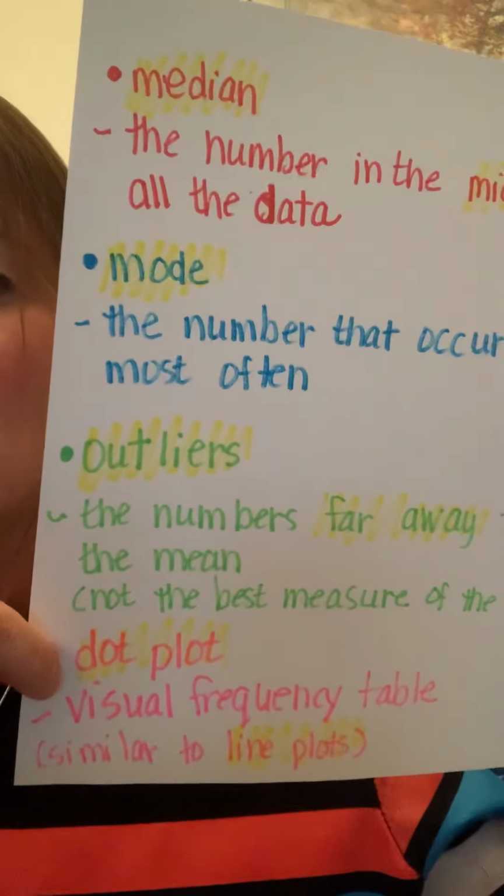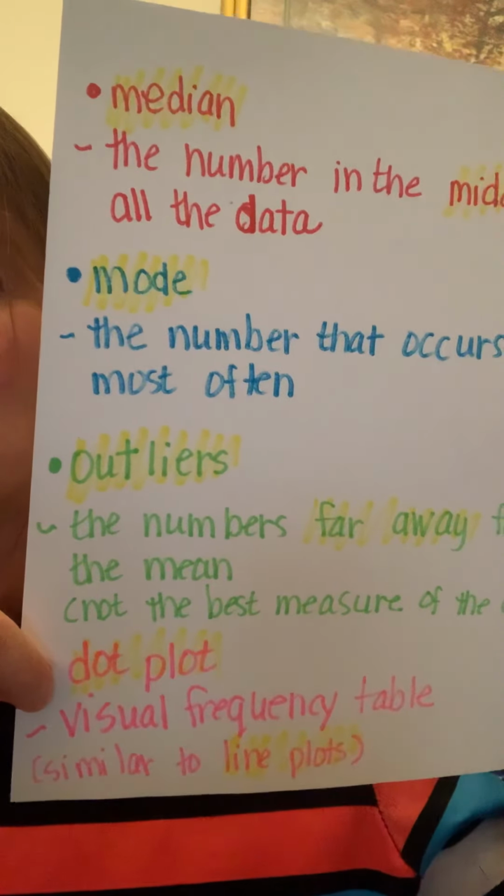And then we have our dot plots. That's a visual frequency table. It's also called a line plot. Do you remember in math when we did our tally charts and then we made a line plot? Yeah, it's the exact same thing. It's a dot plot. I like those. Those are fun, and it's fun to say. So, dot plot, right? Okay, so the first thing, I'm just going to review with you how to find each one of these, and then we're going to hit the MAD, the mean absolute deviation.